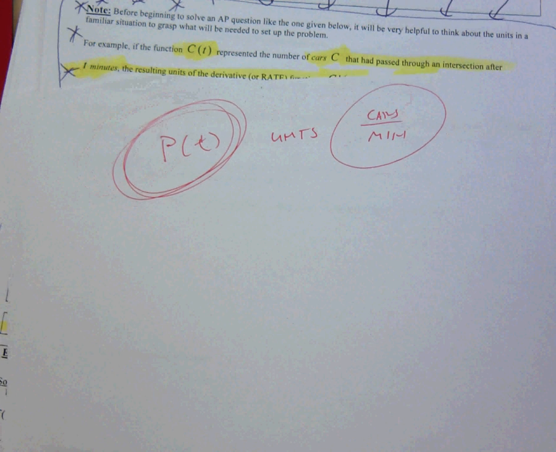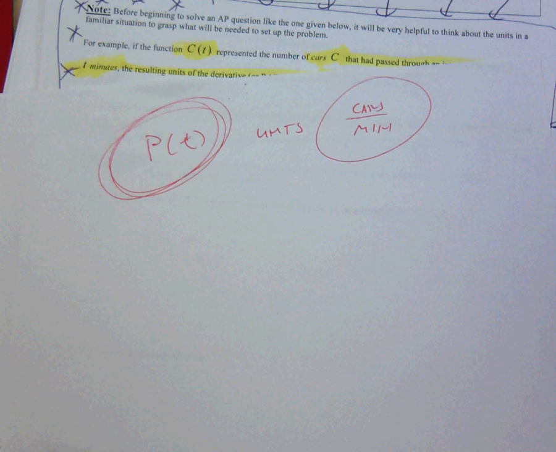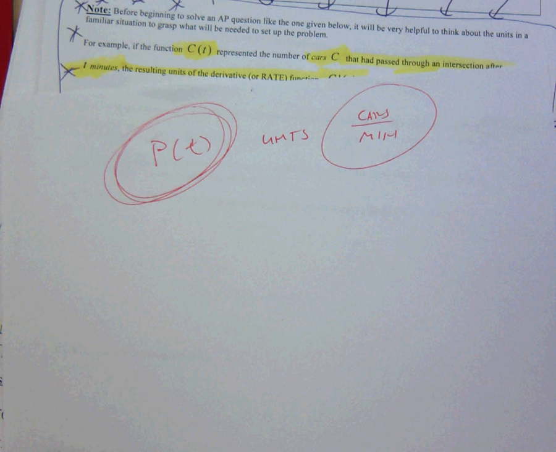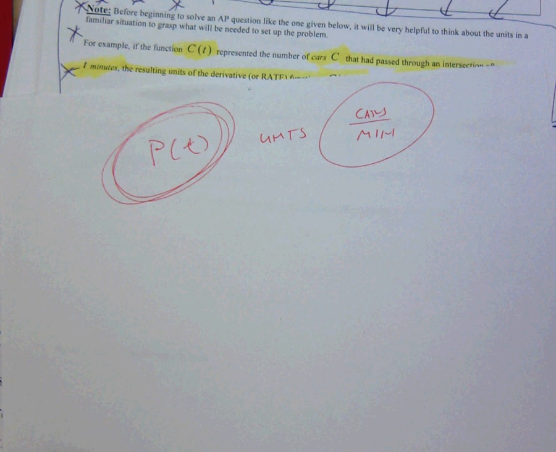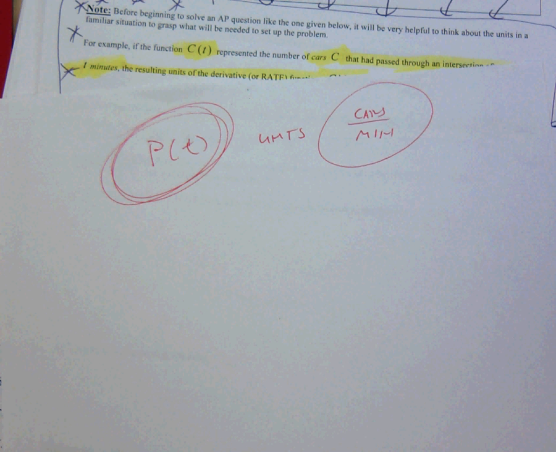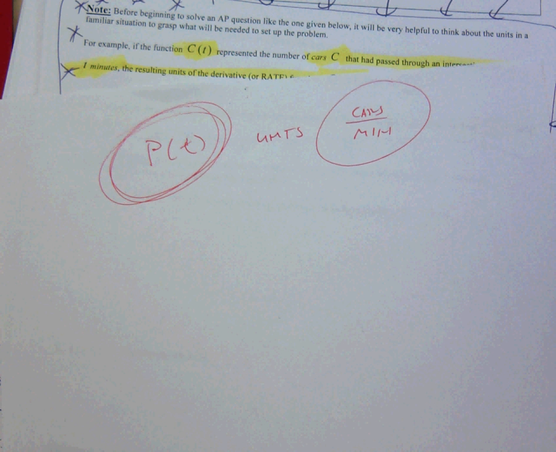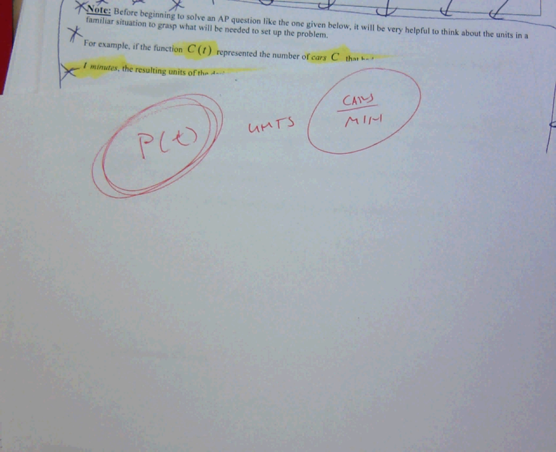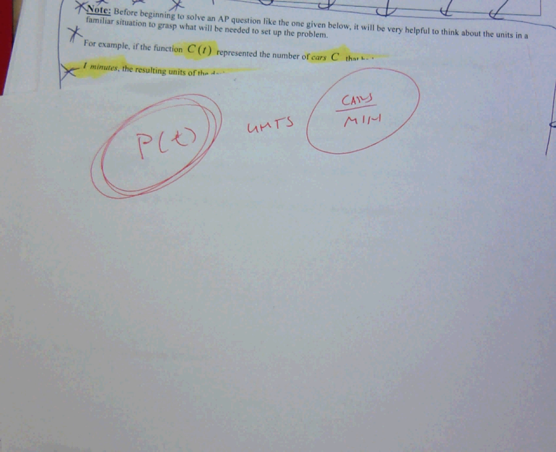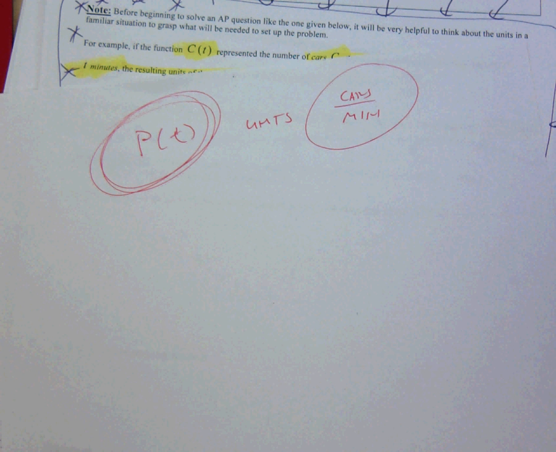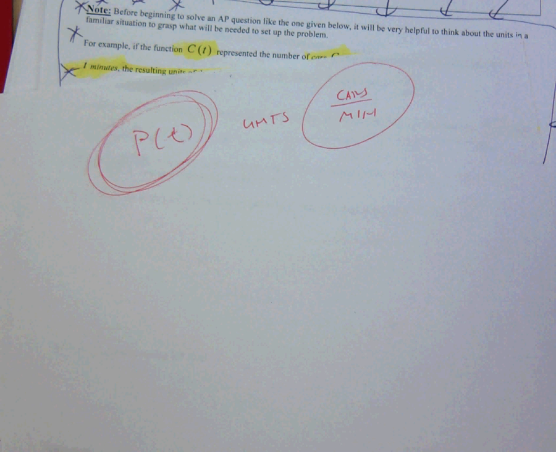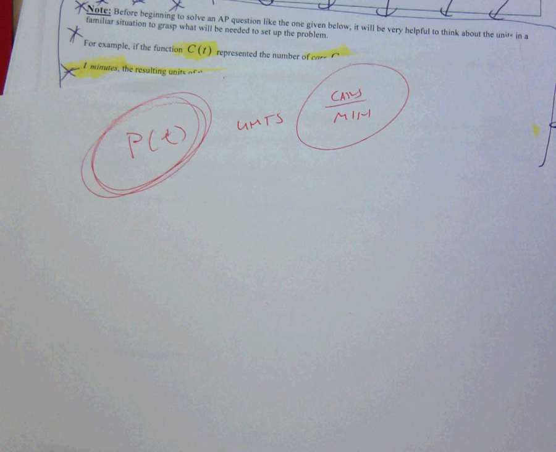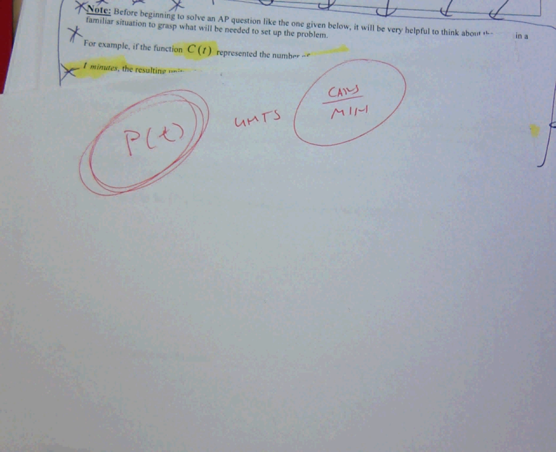Okay. So what if they gave you, I don't know, bugs per day? What if they gave you a function and they said the units are bugs per day? What would happen if you integrated that function? You'd end up with what? Number of bugs, right? What if you differentiated a function that had units of bugs per day? You'd end up with what? Bugs per day, or bugs per day squared. I think you'd rather leave it as bugs per day to make it more meaningful. Does that make sense? Yes?